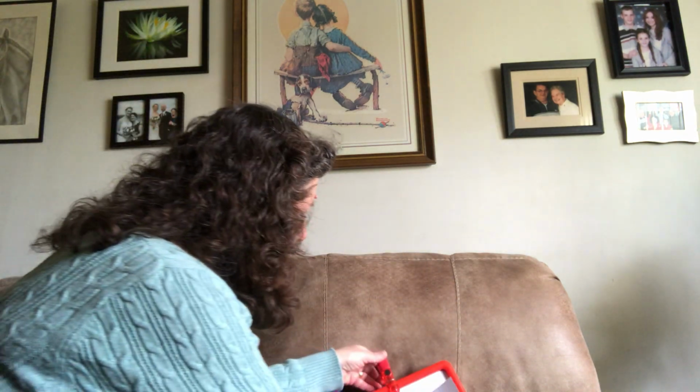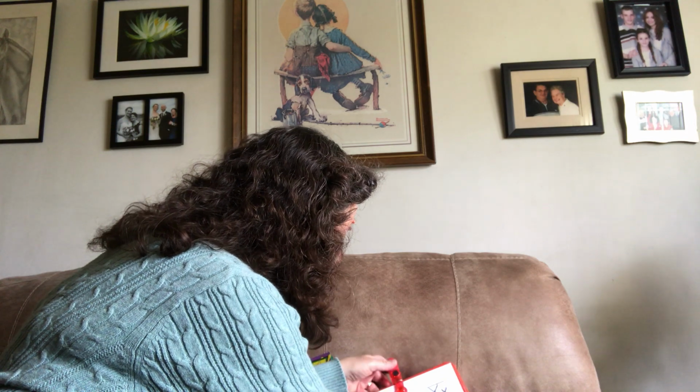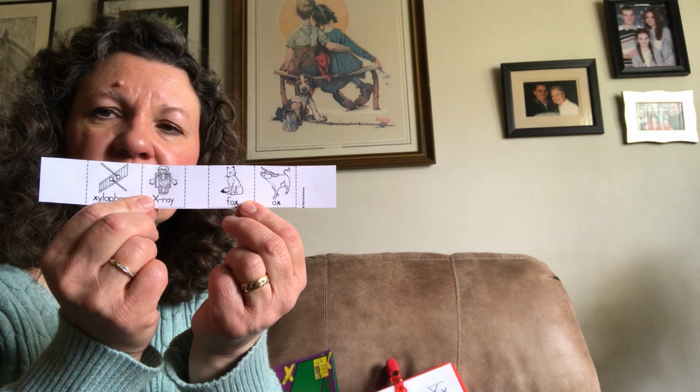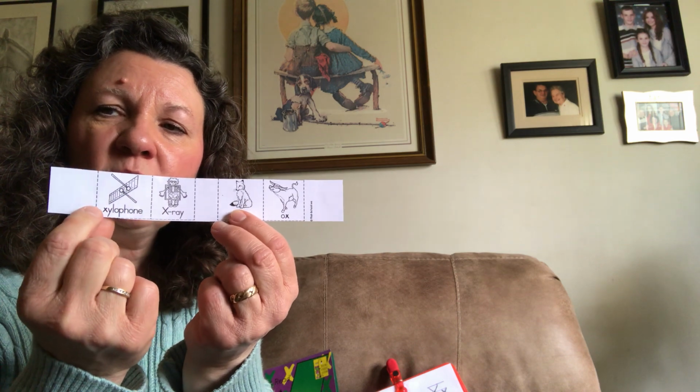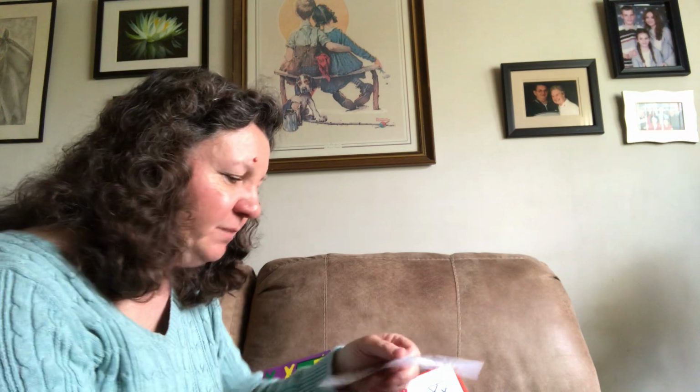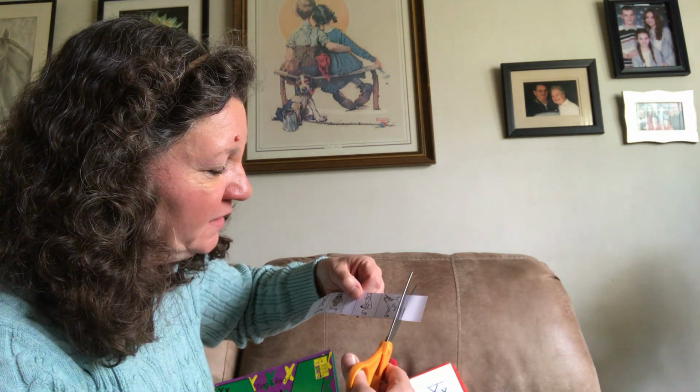So now you have your paper that looks like this. Okay, now what we're going to do is cut off these end pieces, and then we're going to do the other lines in between. Okay, so cut off your 2 end pieces.